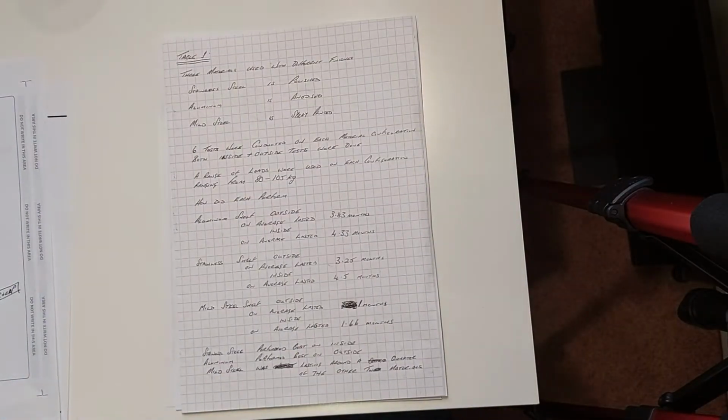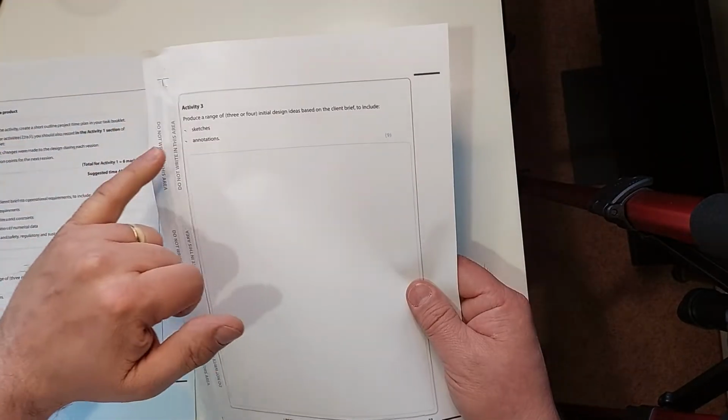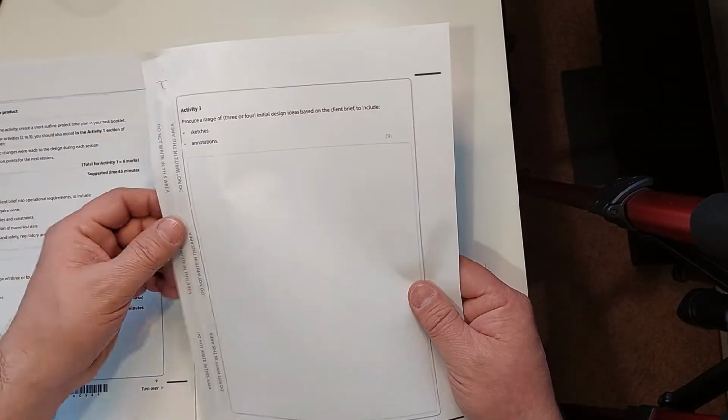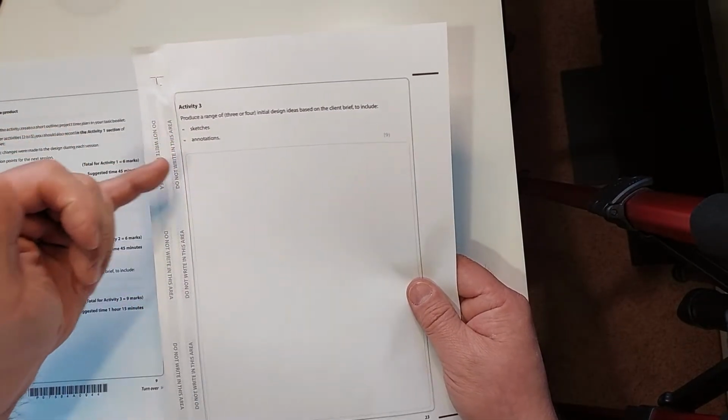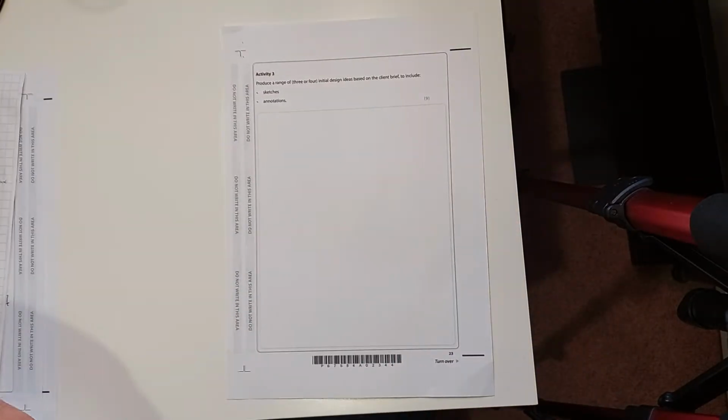I want to draw your attention to this one here. And we're looking at activity 3. Produce a range of 3 or 4 initial design ideas based on the client brief to include sketches and annotations. We're going to go back to the client brief there. I'll find it.